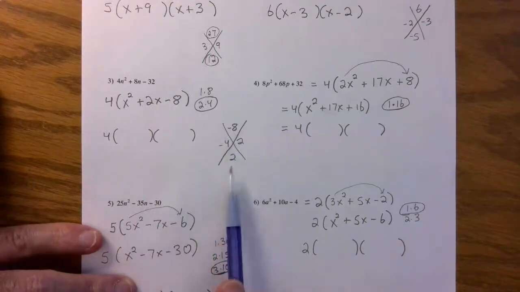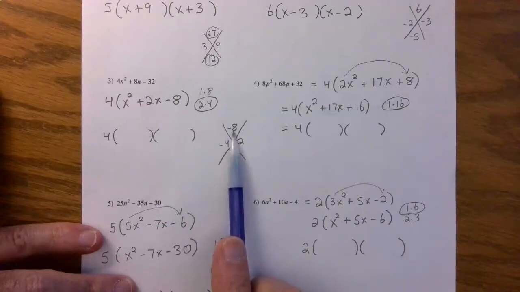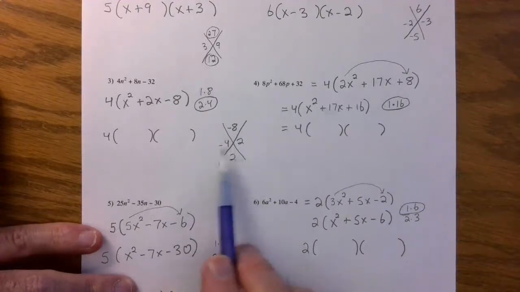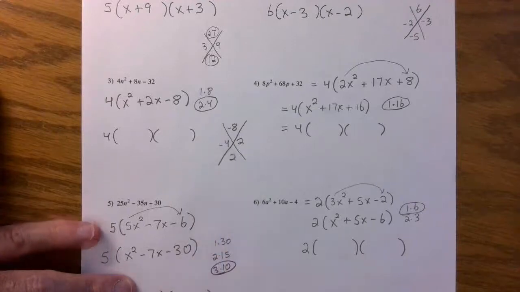And again, you can do it like this. Multiplied, you get negative 8. Added together, you get 2. So it's negative 4 and 2. You can do it like that, all right? Sometimes it's a little hard to find it that way, but it's okay.